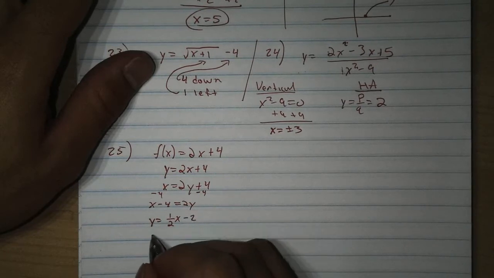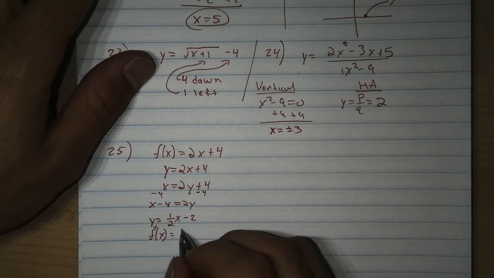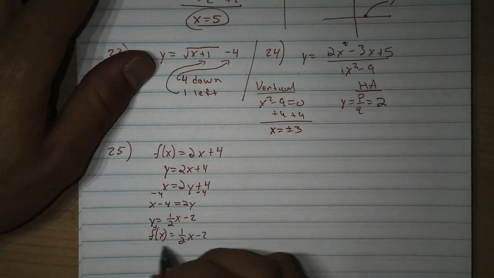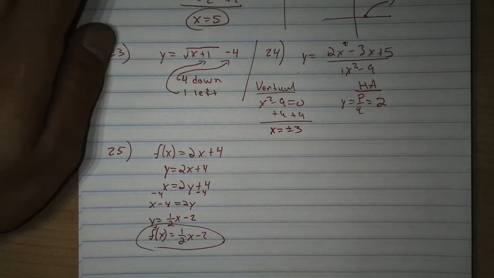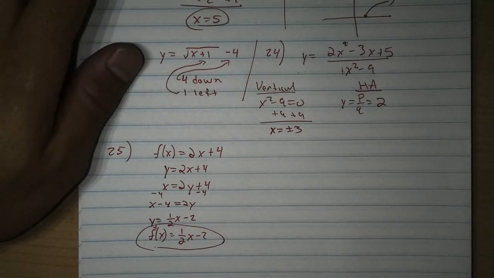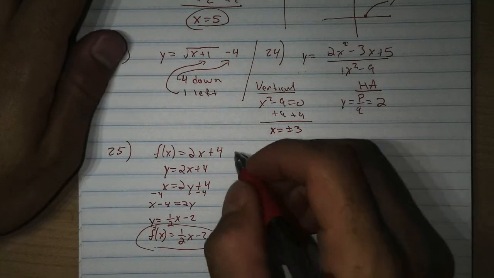So this is, so f inverse is 1/2 x minus 2. 26.